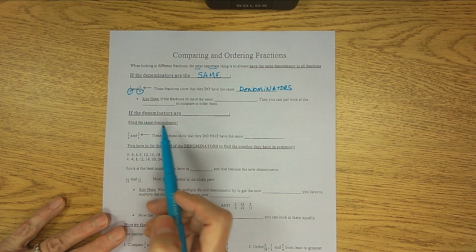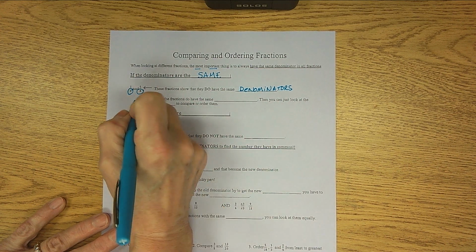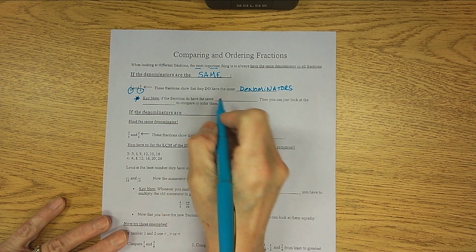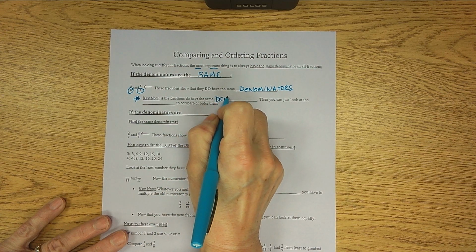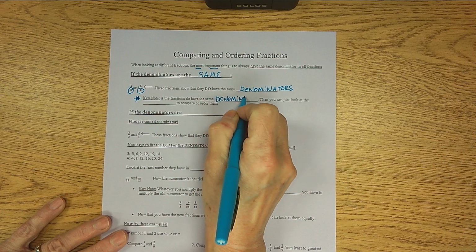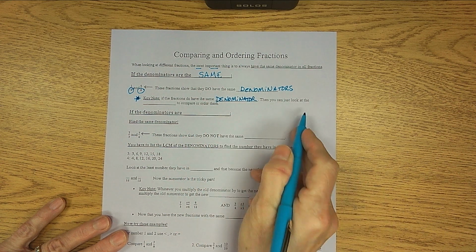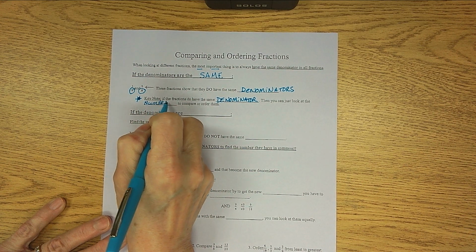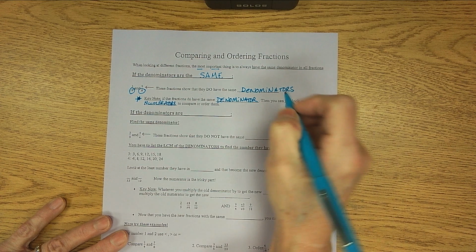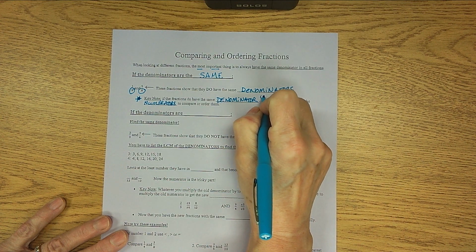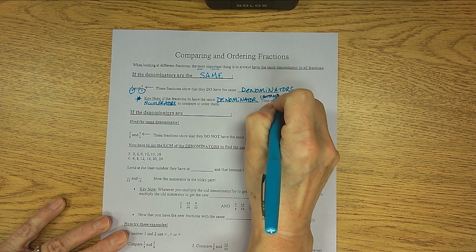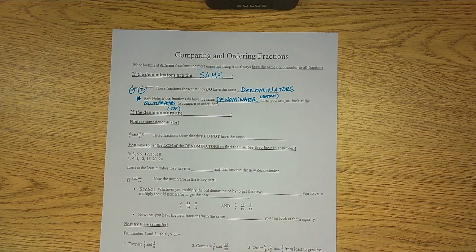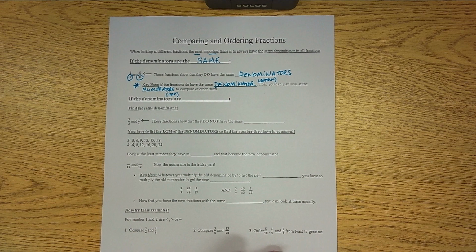So, keynote, the important thing to remember here. All right, star it. If the fractions do have the same denominator, then you can just look at the numerators, the top numbers, to compare them. So remember, denominator is our bottom number, and numerator is our top number. Okay, so if they have the same denominator, we can just look at those numerators to compare them.